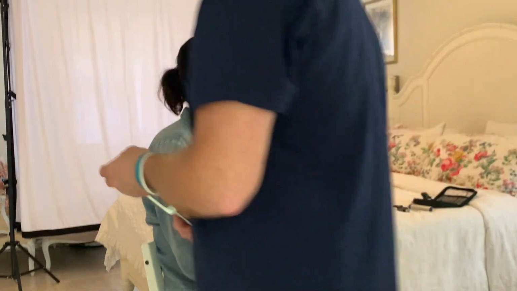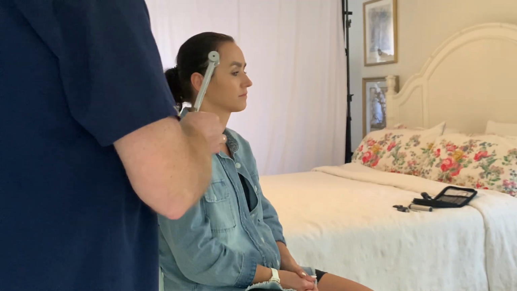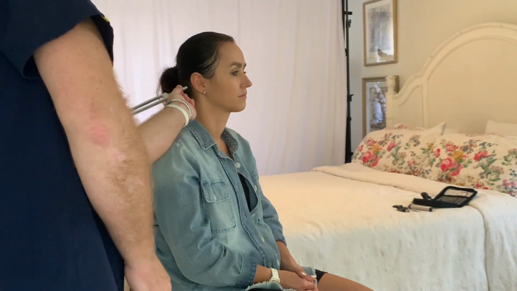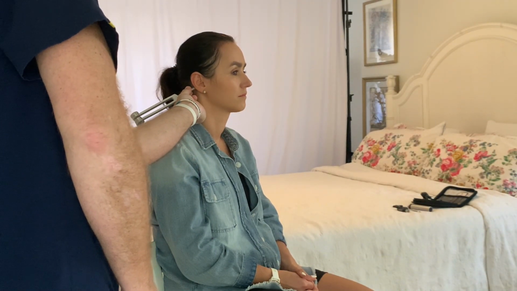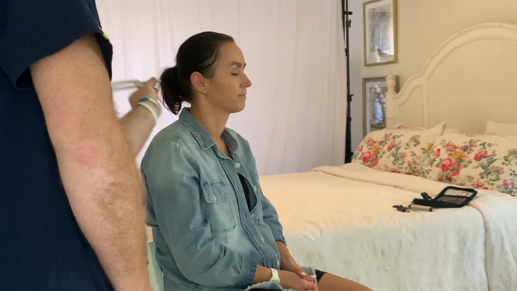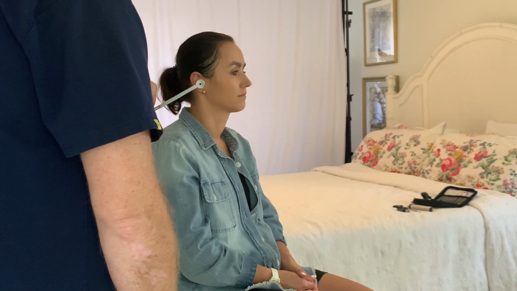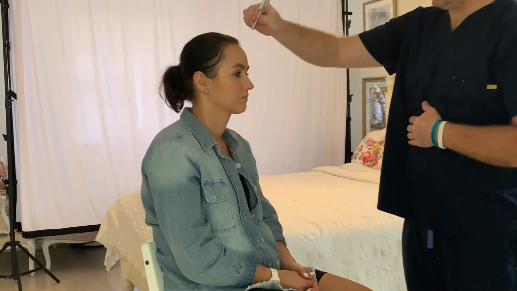I'm going to move on to the opposite side. I'm going to gently place it on the mastoid bone. Tell me when it stops. It stopped. It stopped. Okay, great. So that was a normal response, as the air conduction is always greater than bone conduction with normal hearing.